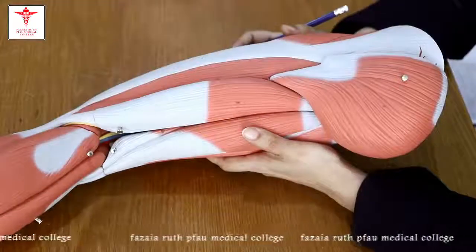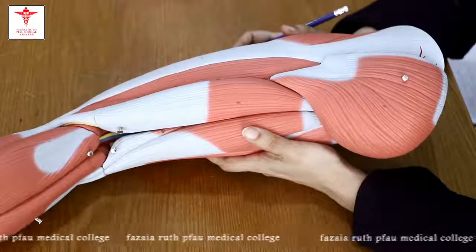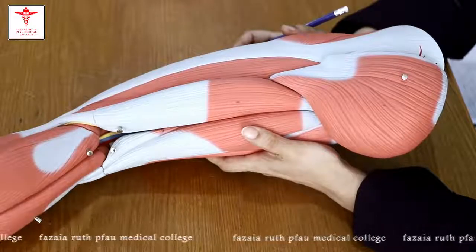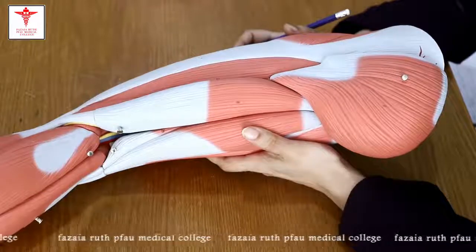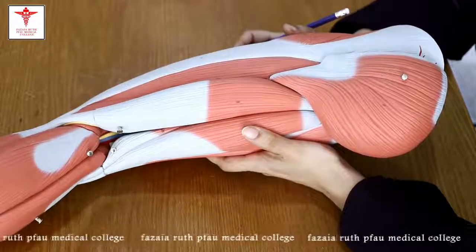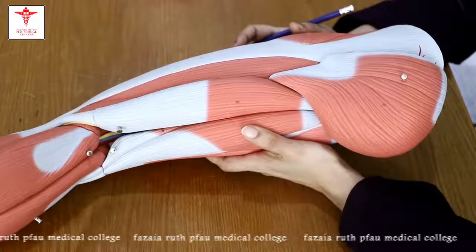Assalamu alaikum students. Today we have the session of the model study in which we are going to discuss the things that have been covered in the lower limb till now, and for that today we will discuss the gluteal region and hip joint. Right. So, first of all I will jump into the gluteal region.